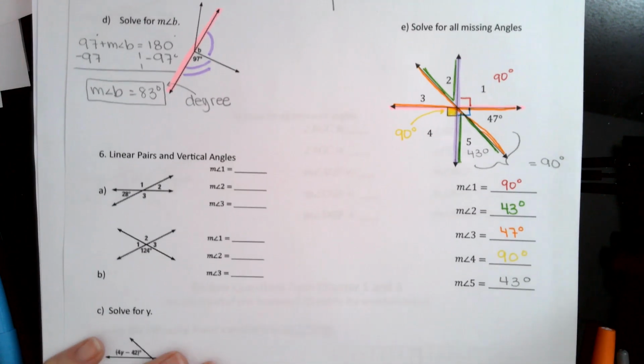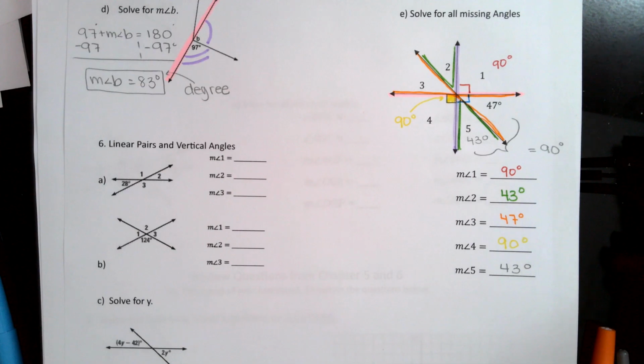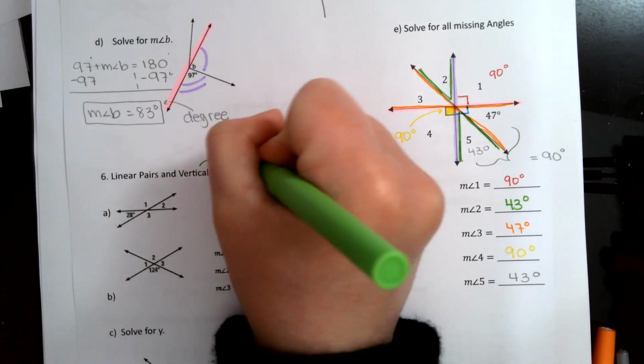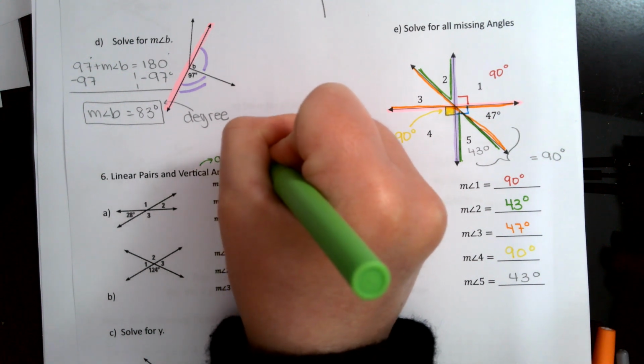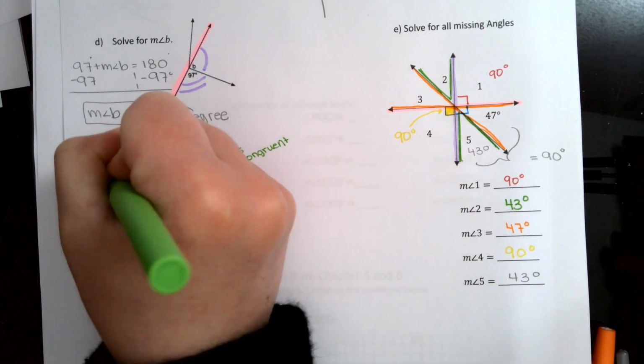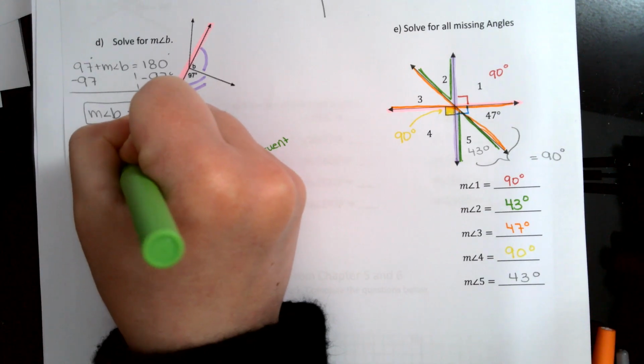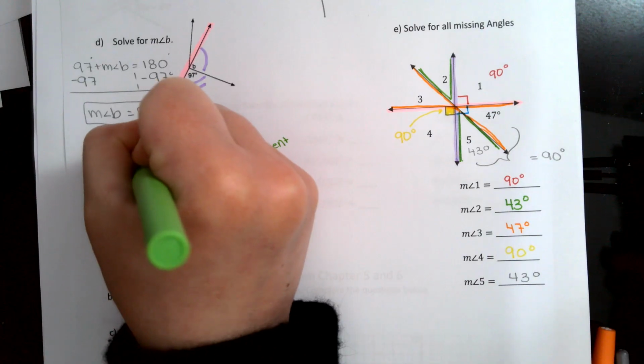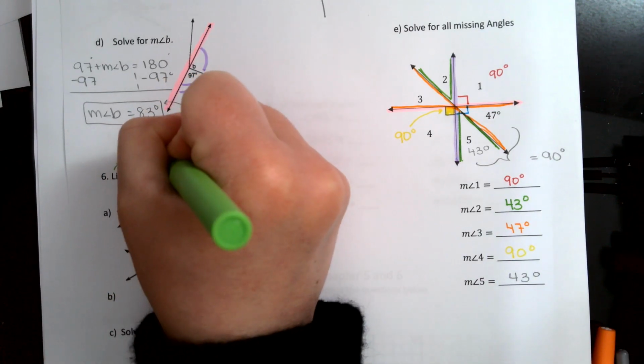Okay, moving on. Linear pair and vertical angles. So again, it is still asking us to solve for all of them. Okay, what do we have? Vertical pairs are going to be congruent, equal in measure. Linear pairs are going to be supplementary. So vertical angles are across from each other and congruent. Linear pairs add to a line, which means they are supplementary.